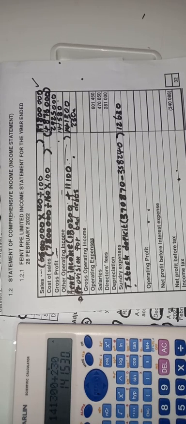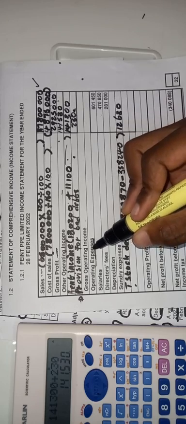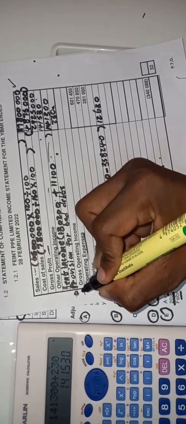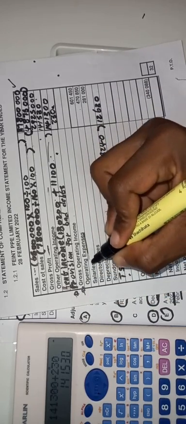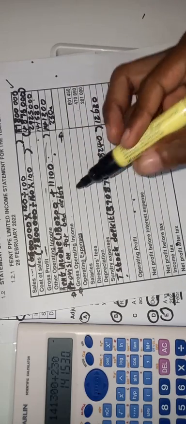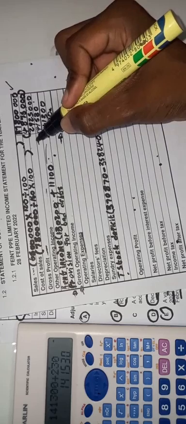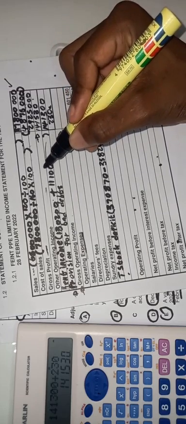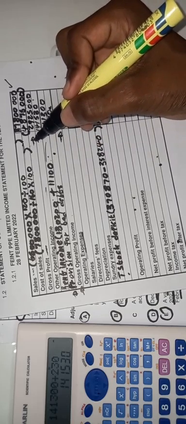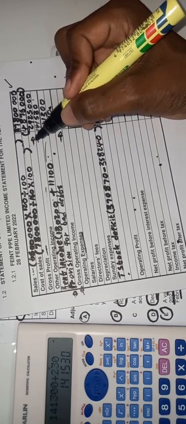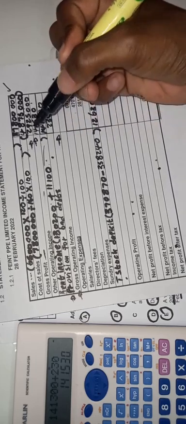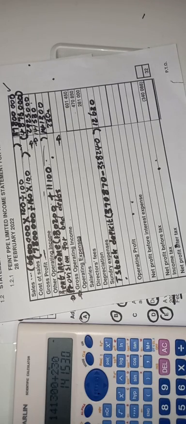Okay, now before we continue with operating expenses, let's go to gross operating income. How do we get gross operating income? This is what we do. We say the total for gross profit plus the total for other operating income. Whether it's right or wrong, just do it.